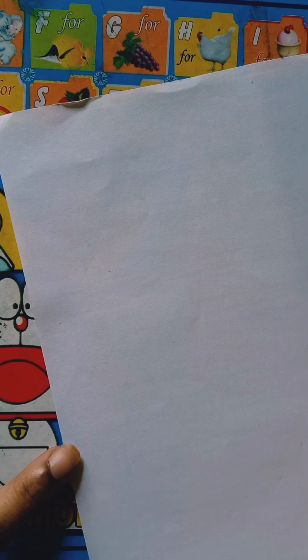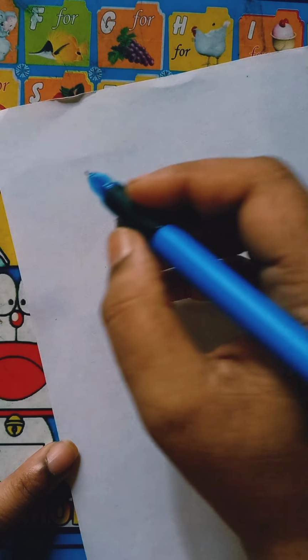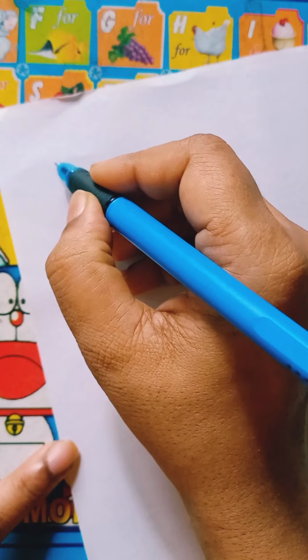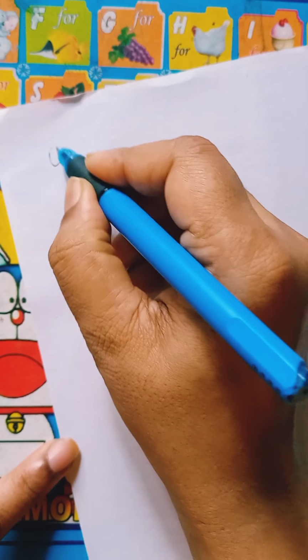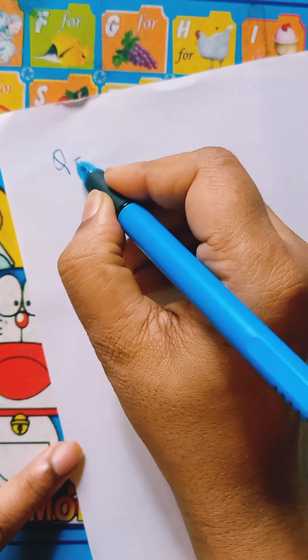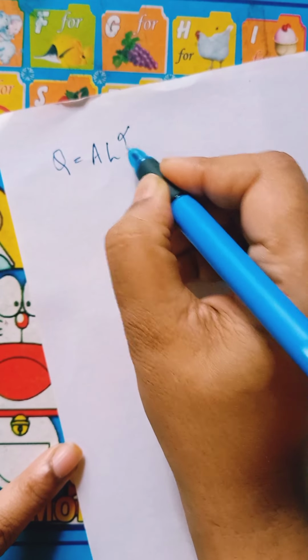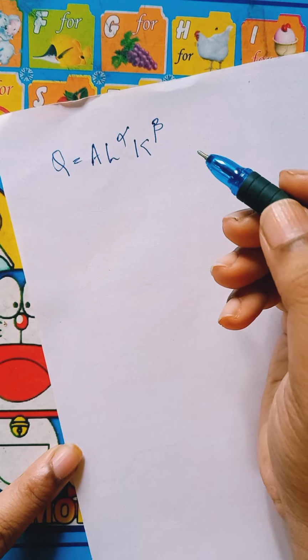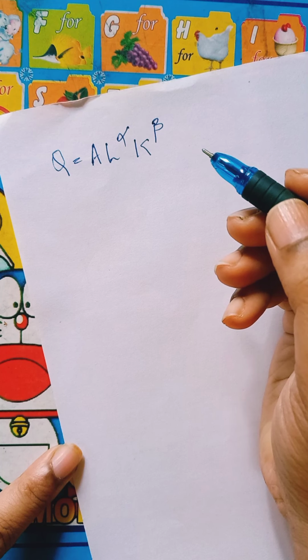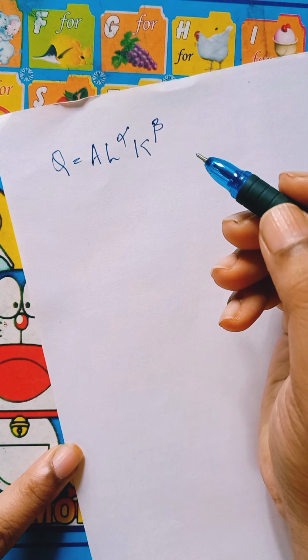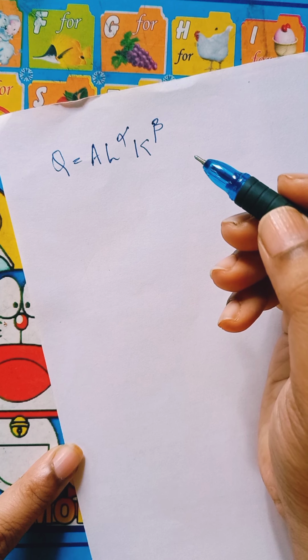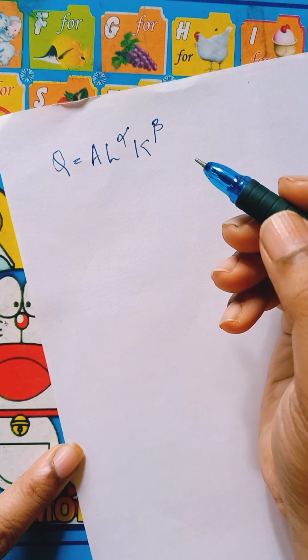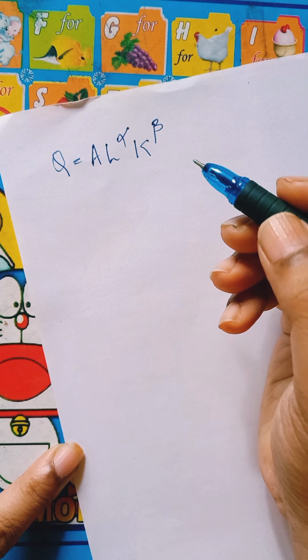Let us take an example for the production function. We can take the Cobb-Douglas production function. We know that the Cobb-Douglas production function is in the form Q is equal to A L raised to alpha K raised to beta, where Q is the total output, A is the efficiency of the entrepreneur, L is labor, K is capital, and alpha and beta are known as the factor intensity.